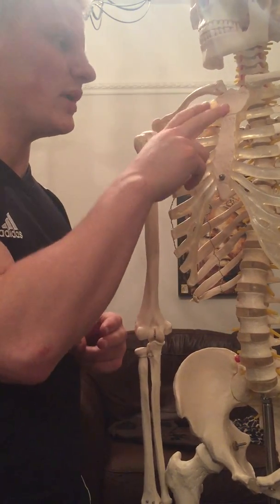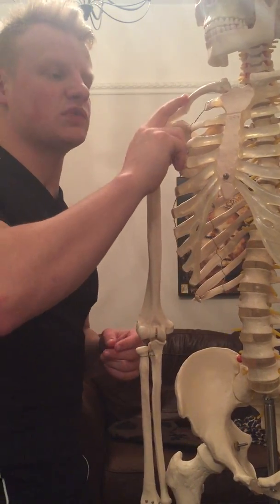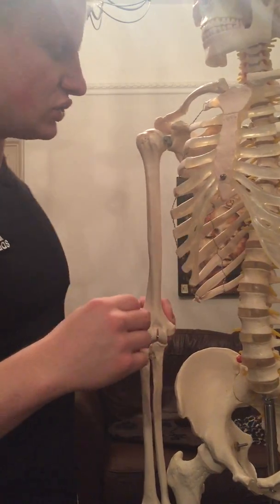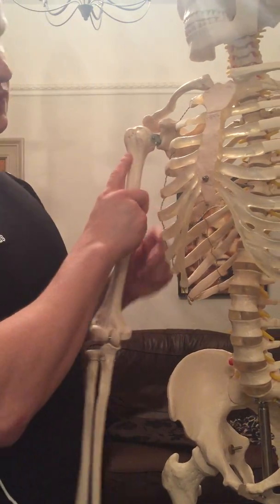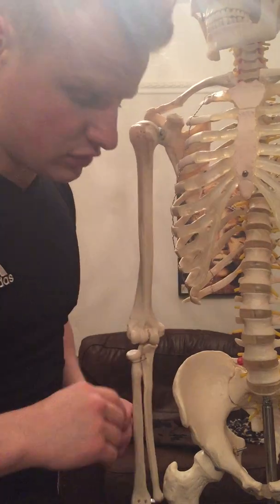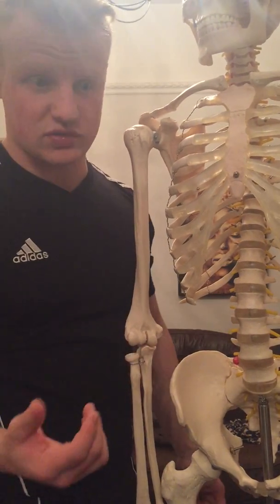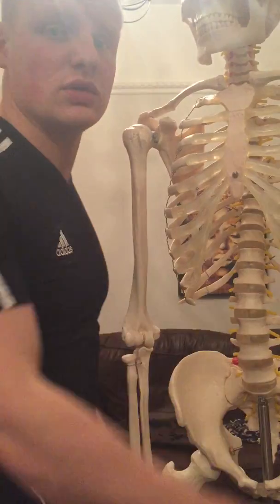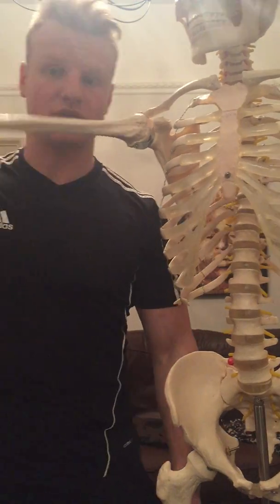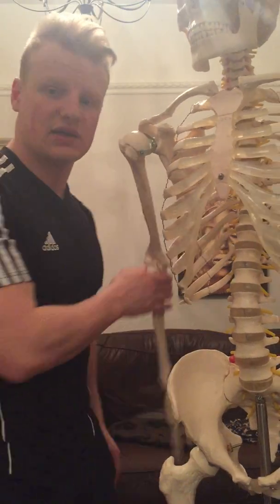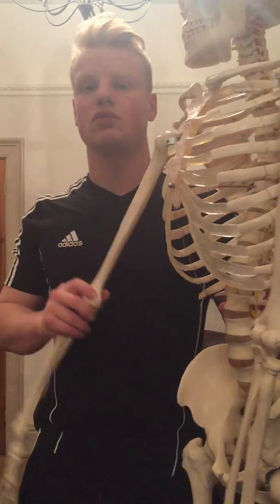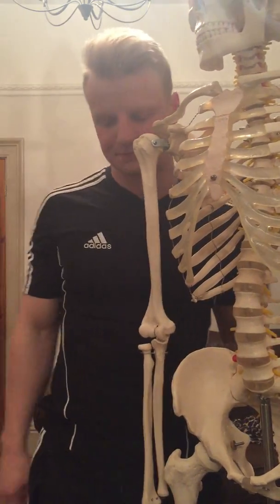sternum, the manubrium, and the medial aspect of the clavicle, and that insertion is the crest of the greater tubercle of the humerus. The actions of the pectoralis major: it flexes the shoulder, it adducts the shoulder, it extends the shoulder, and it medially rotates the shoulder, so this action here.